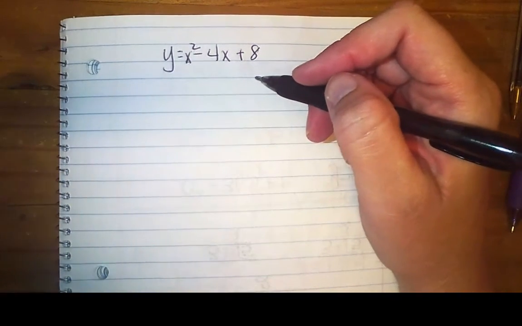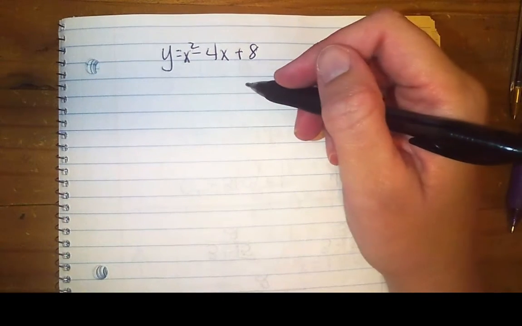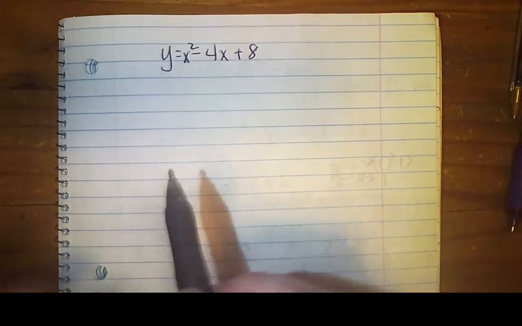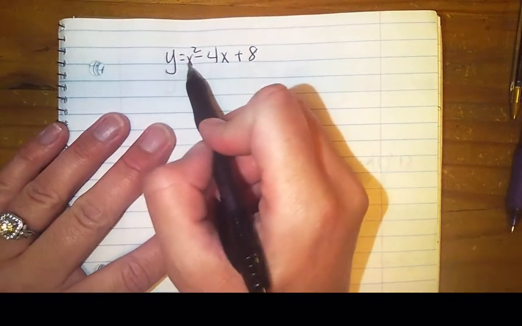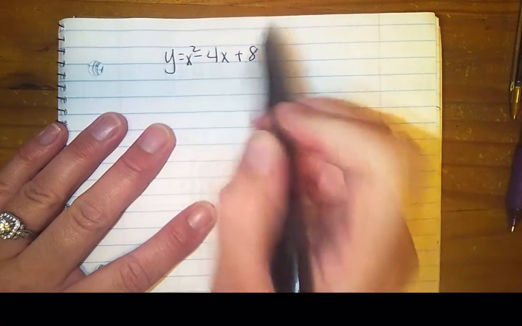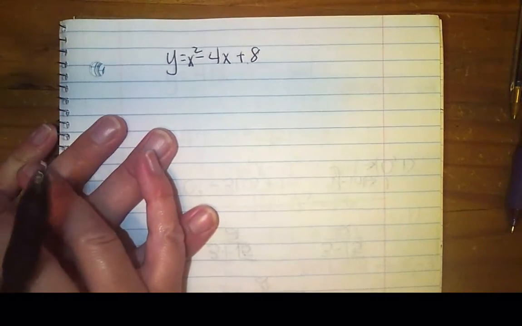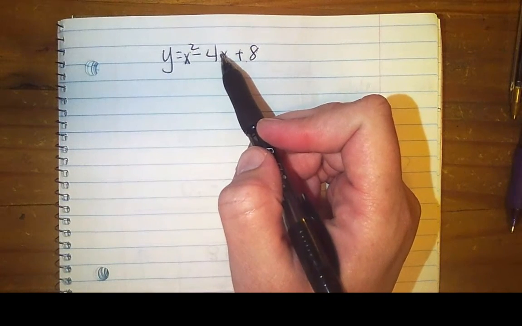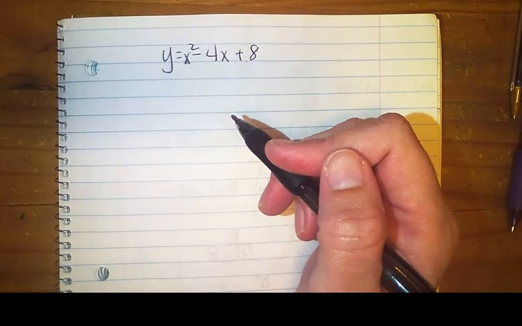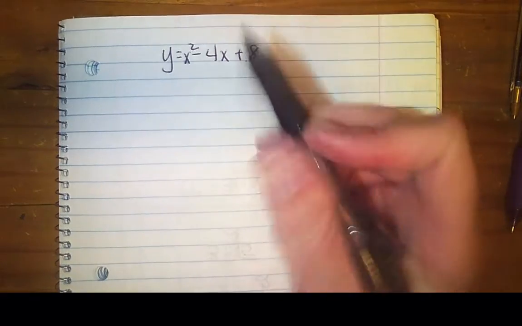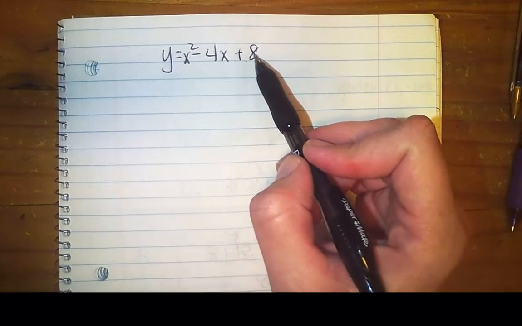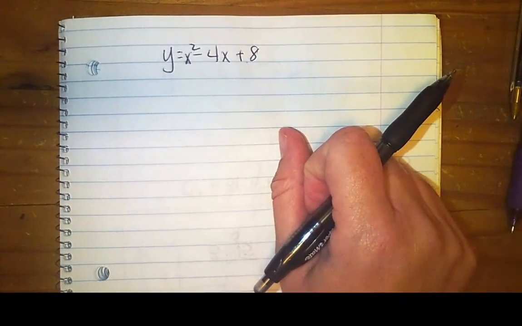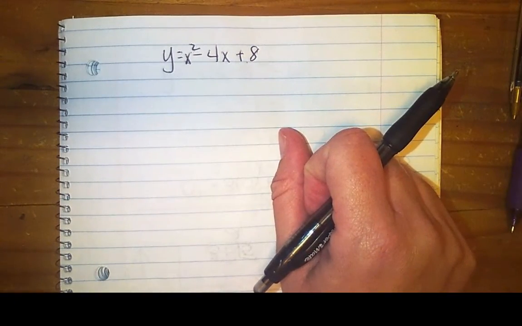I want to find the vertex and I want to find the axis of the parabola, and then I'm actually going to graph it. So I have x squared minus 4x plus 8. An easy way to graph a parabola is you can either find the vertex and the x-intercepts, or find the vertex and the y-intercept. It just depends on which is easier. One thing I notice is this is not factorable. So I can complete the square if I want to find my x-intercepts, but I don't want to.